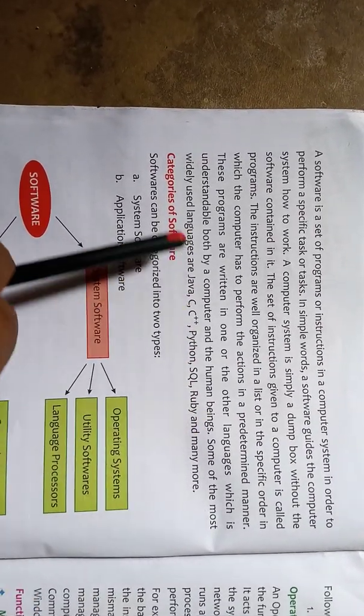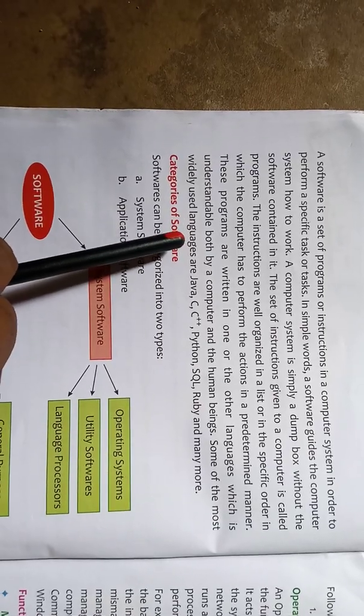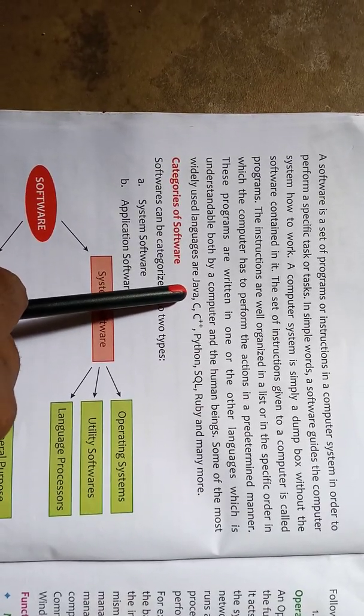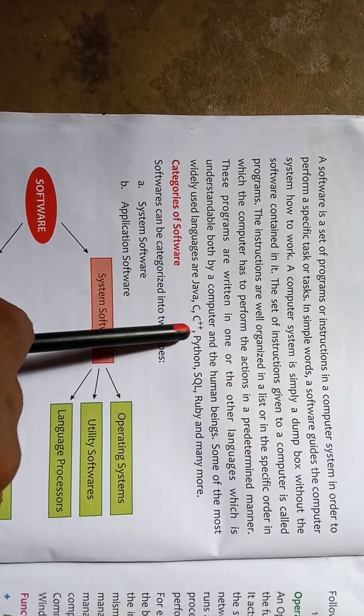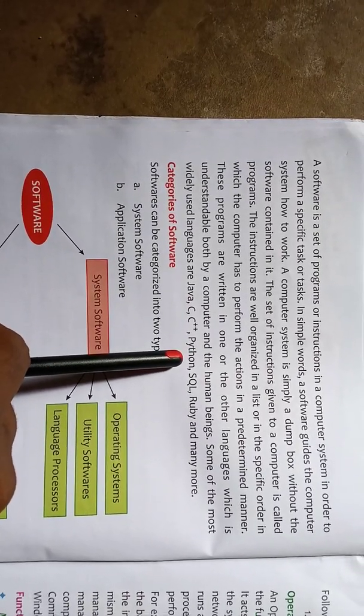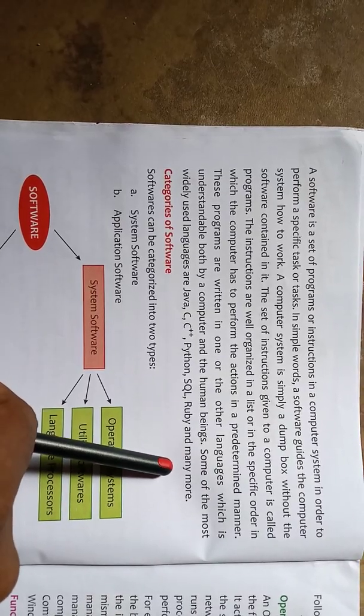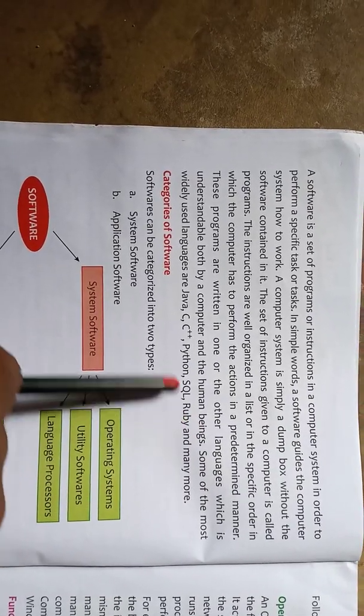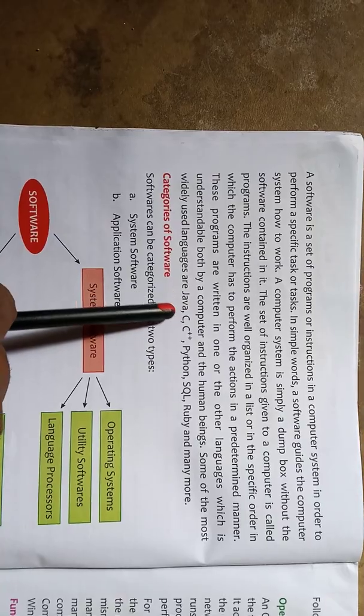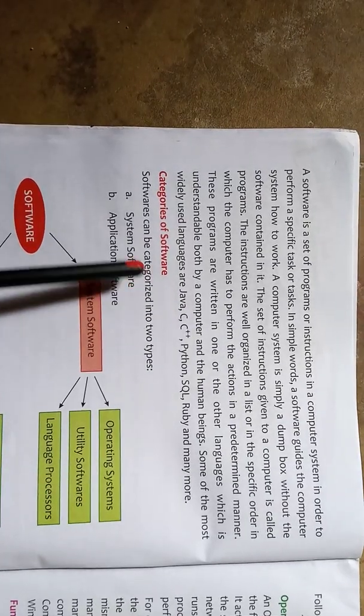Some of the most widely used languages are Java, C, C++, Python, Ruby, and many more languages are there.